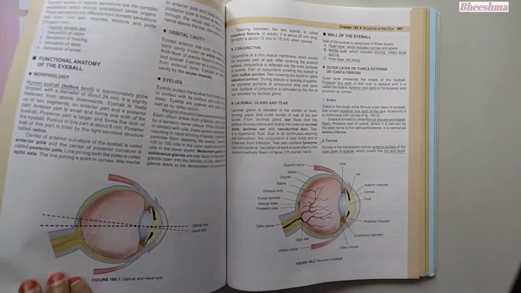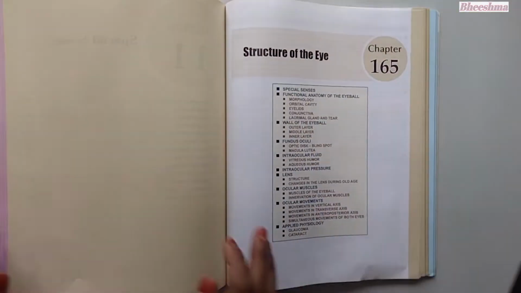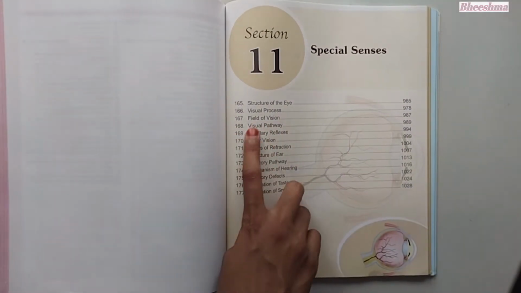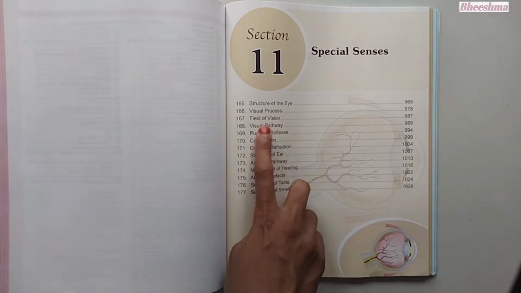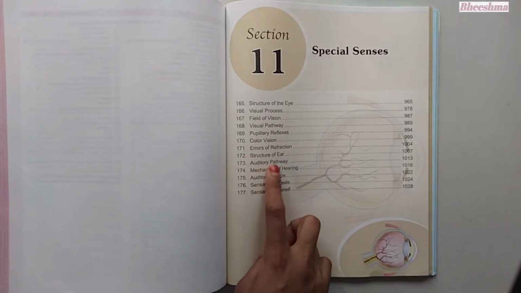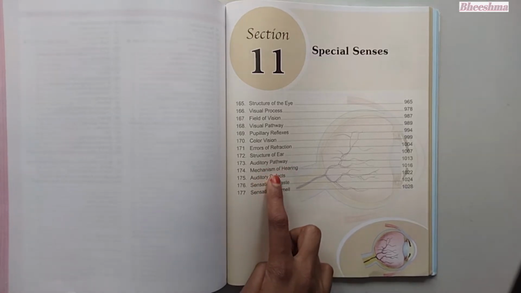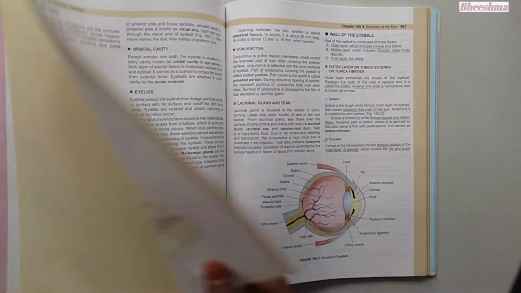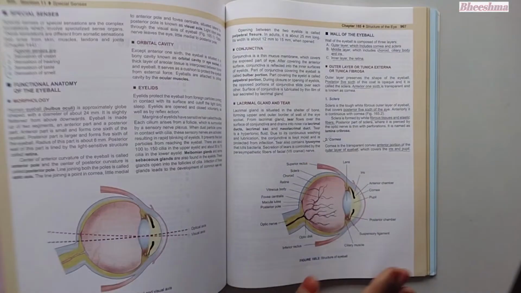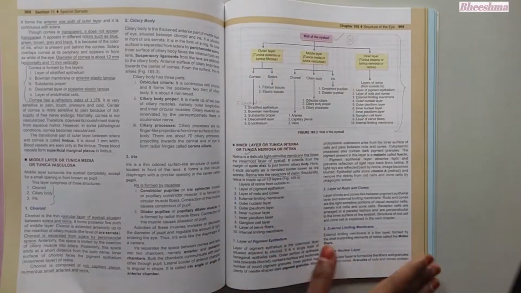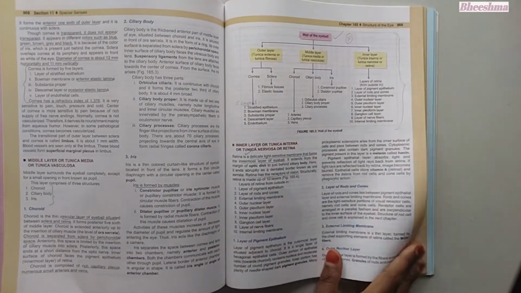Next, the last one is the structure of the eye, that is special senses: structure of the eye, visual process, field of vision, visual pathway, pupillary reflex, color vision, structure of the ear, auditory pathway, mechanism of hearing, sensation of taste, sensation of smell. The structure of the eye, here the visual axis, structure of the eyeball, then the wall of the eyeball.